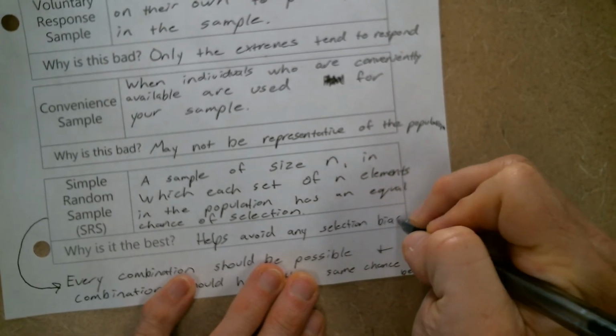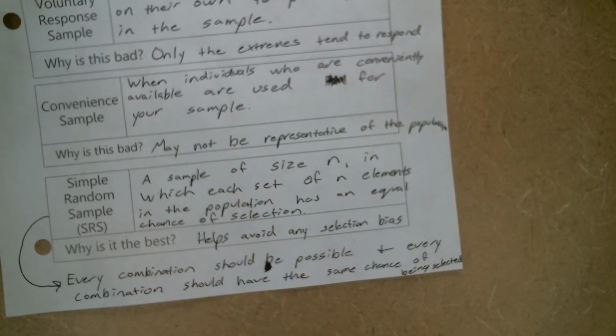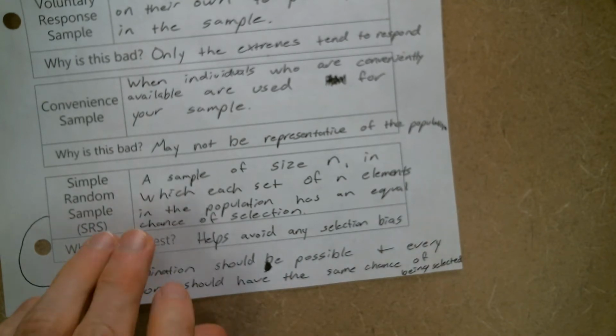All right. We're kind of leaving it out of our hands. We're just saying, all right, here's our group. Let's randomly pick a whole bunch of people, and what we get is what we get. But we as the researcher are not able to influence the process in any way.